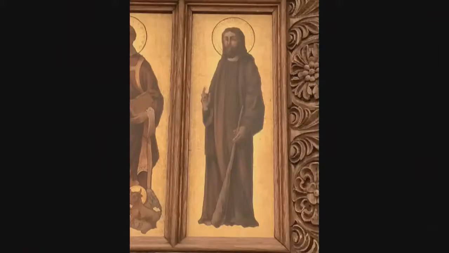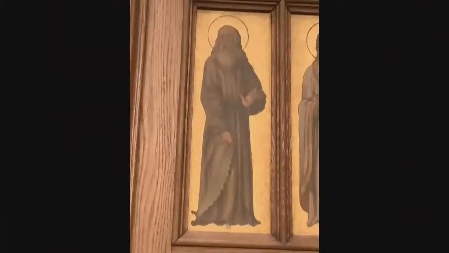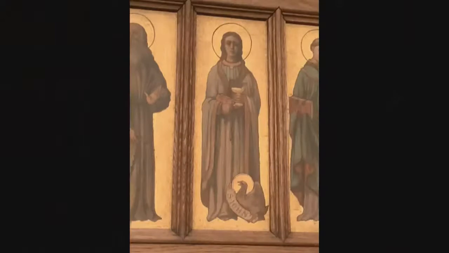Next to him is the apostle St. Jude, and he is carrying a club, which is his symbol. Now let's make our way over to the far right, to that panel, and there we have, carrying a saw, St. James the Lesser. Next to him to the right is St. John, the fourth evangelist, and we have an eagle down in the right-hand corner.